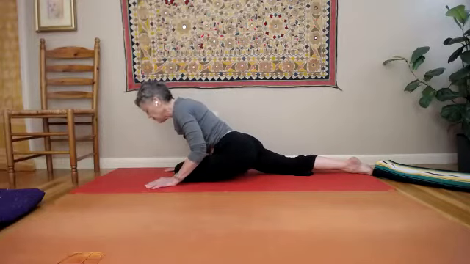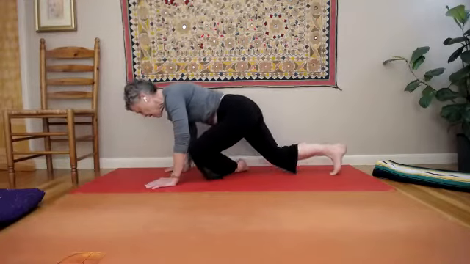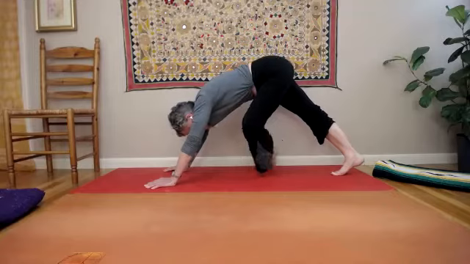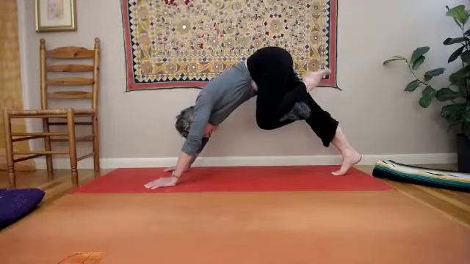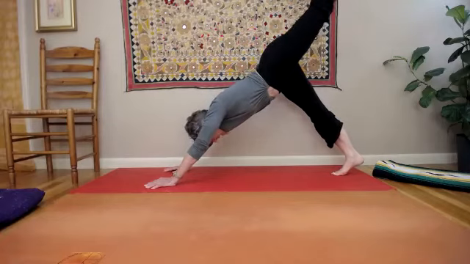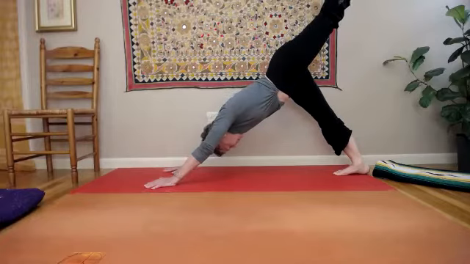Now come down and then move forward a little bit. The back toes turn under, and here we go. Now don't swing your leg up. I know you can do that. Instead, keep the leg bent and thread it up, almost like that reaching away tail of the bird, right? And breathing.